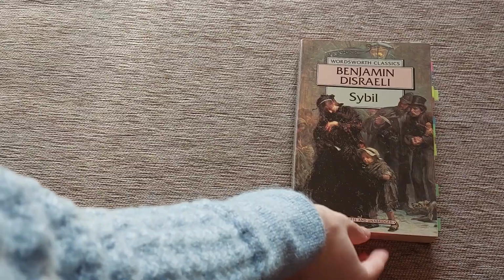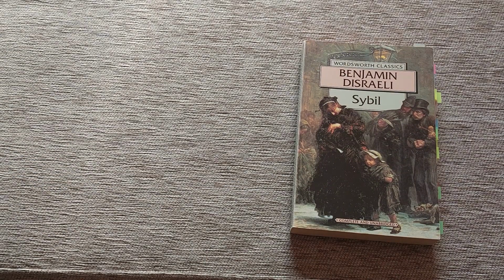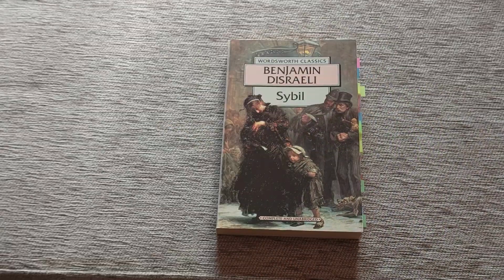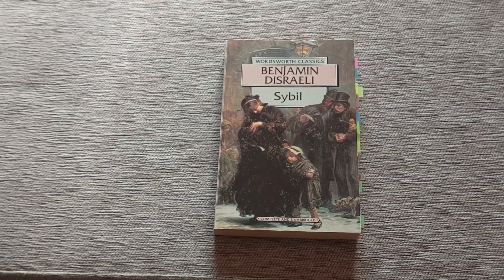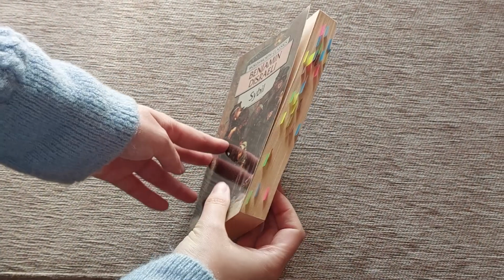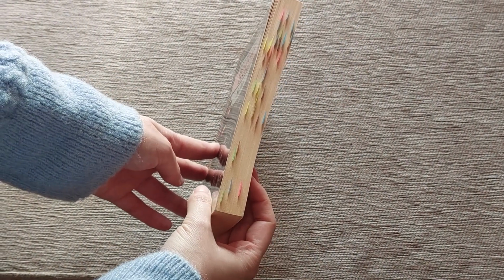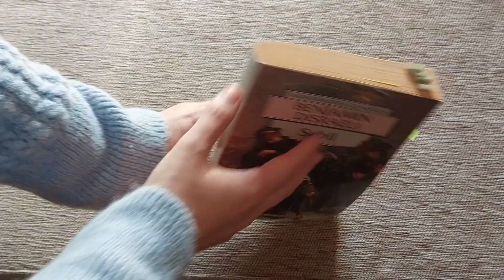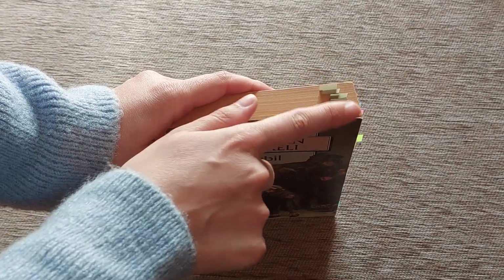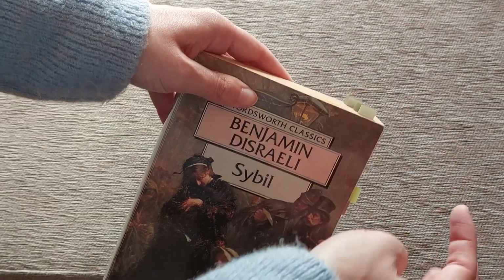So this is one example. In terms of fiction, I'm going to show you Recebo by Benjamin Disraeli. As you can see, I annotated a lot as well. And sometimes I also put sticky tabs regarding chapters.